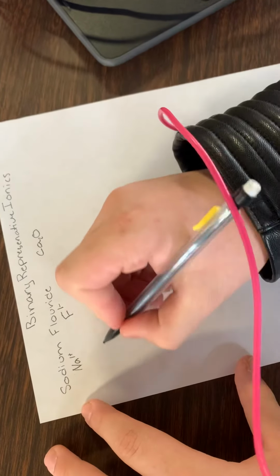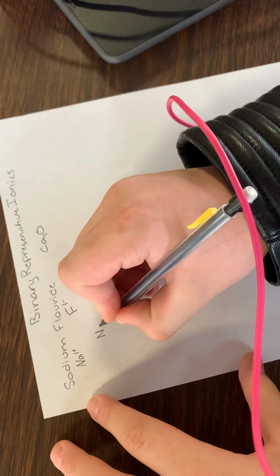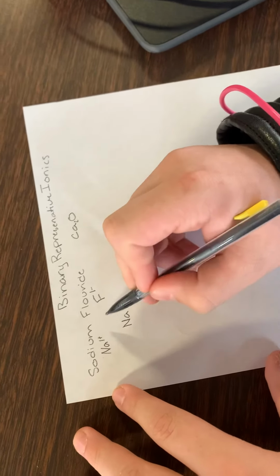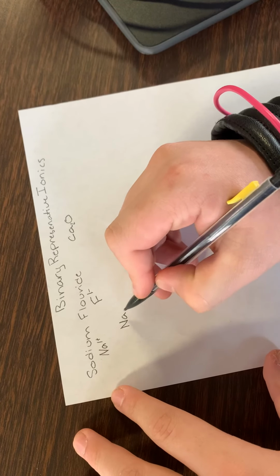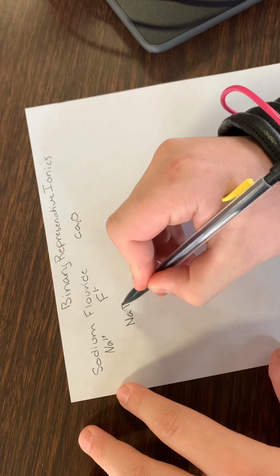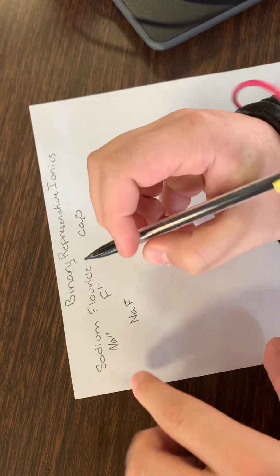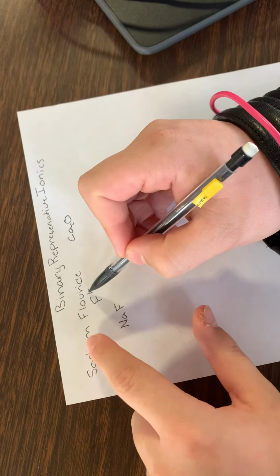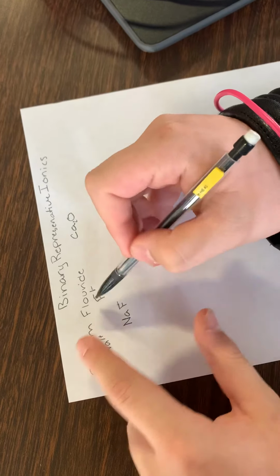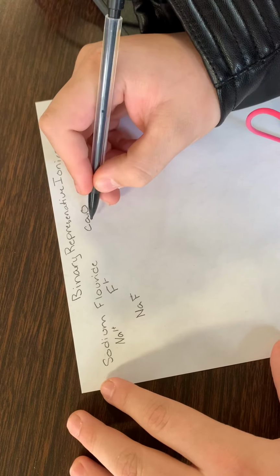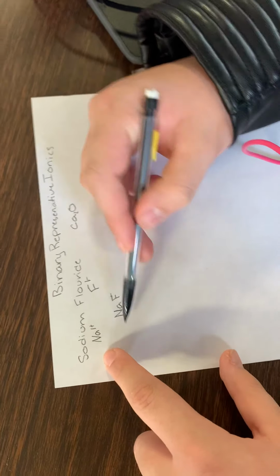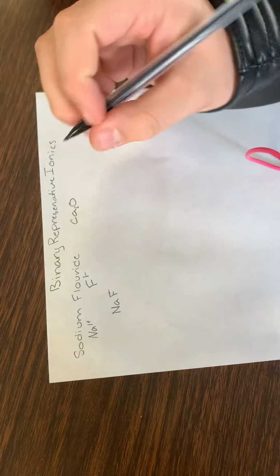Now how we write this out, it's going to be Na, and then we don't use the ones, but it's going to be Na with the 1 and F. Now we don't show ones, and when we do it we switch the subscripts, and now the charges, my bad, I'm sorry, we flip the charges so it doesn't show because they both have a 1.